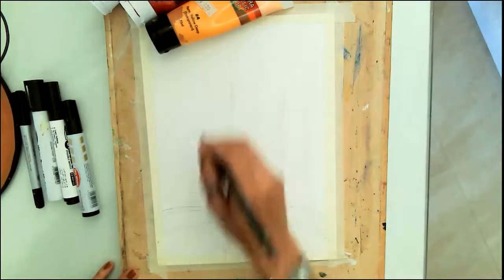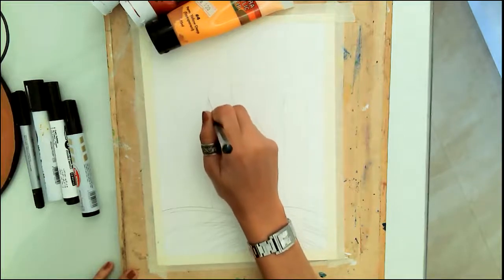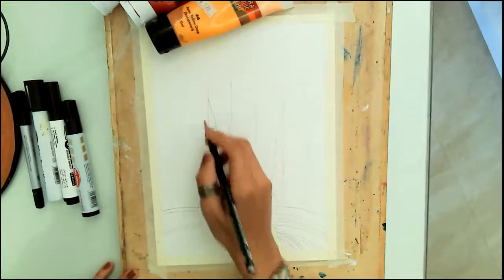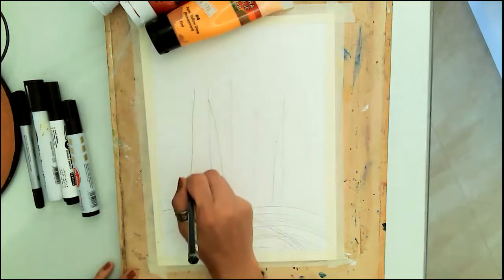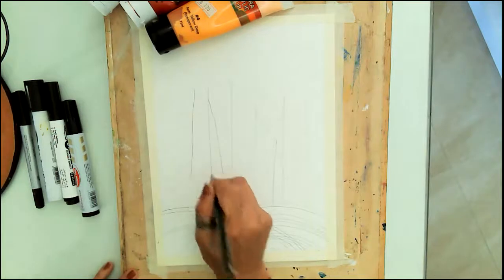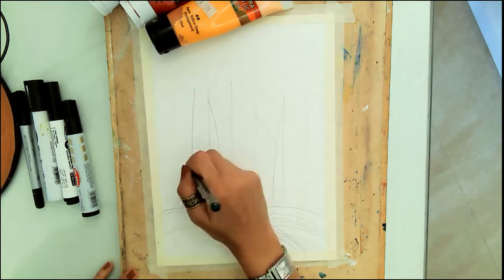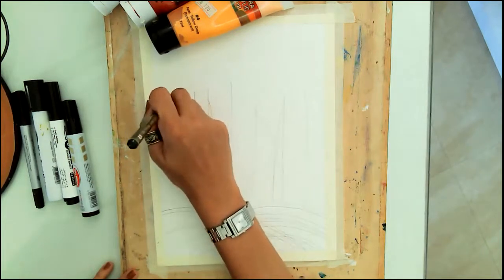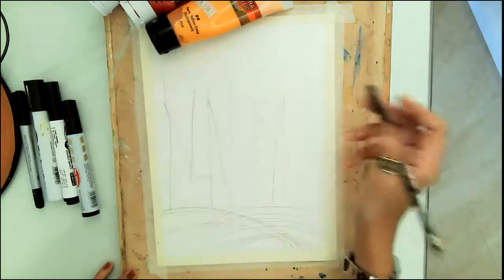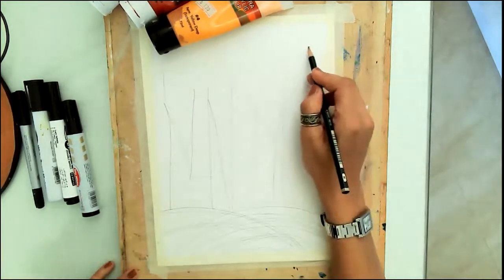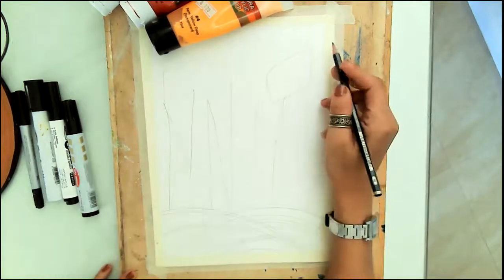Let's see what we can do. Let's just make some shapes.